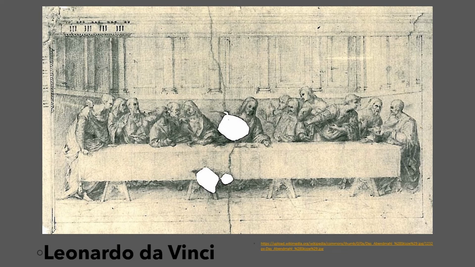In the analysis of Leonardo da Vinci's Holy Communion painting, the construction lines of the characters show the moment of insecurity and distrust among the group before Jesus was crucified.